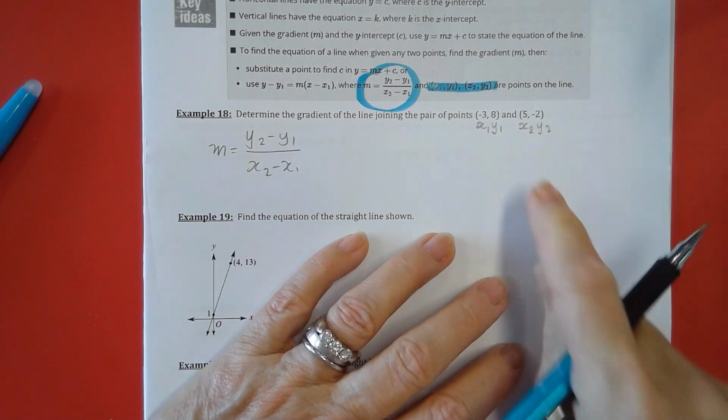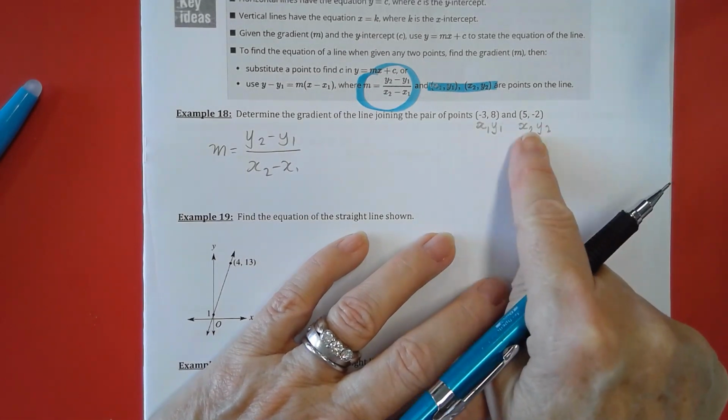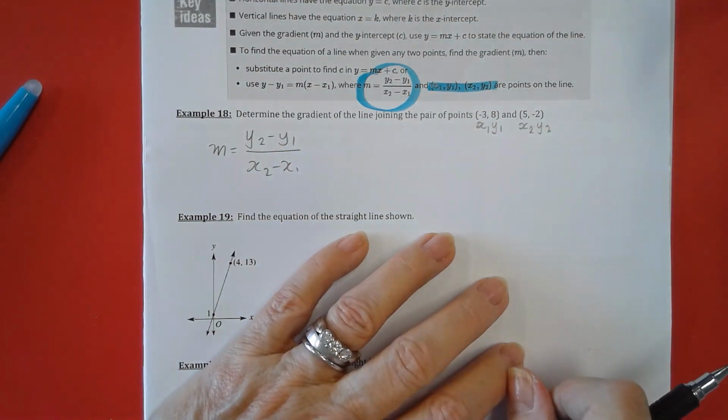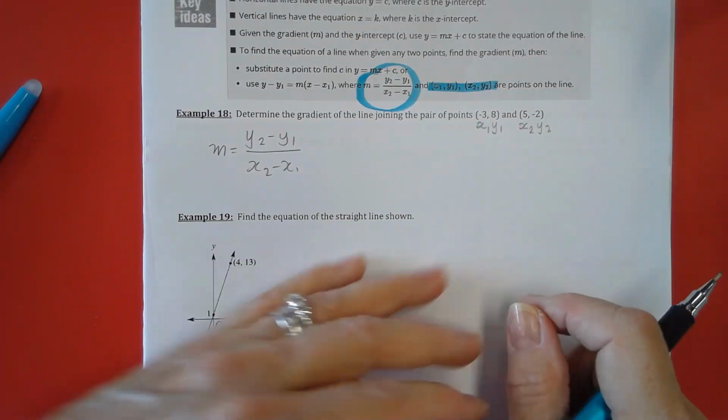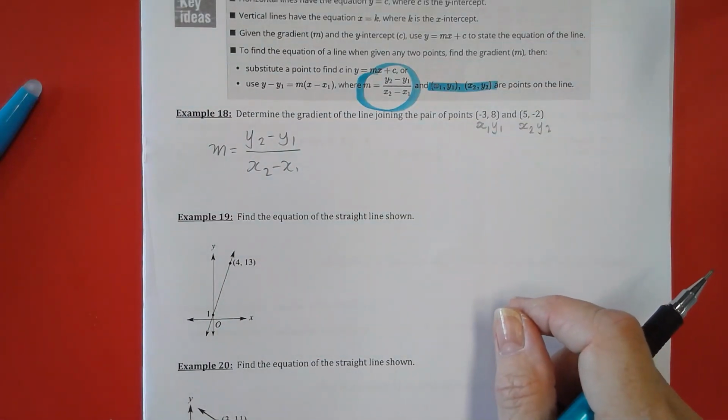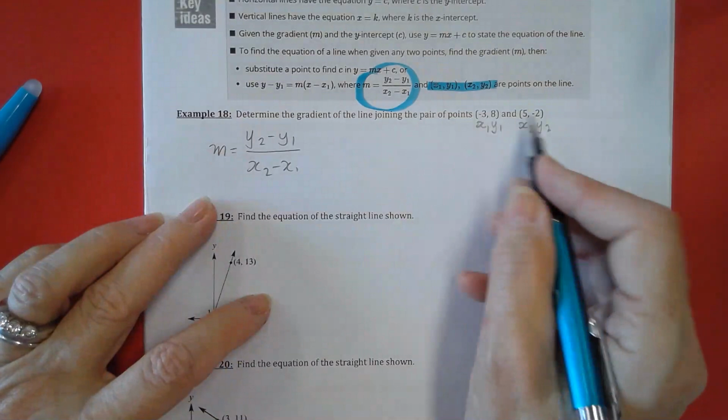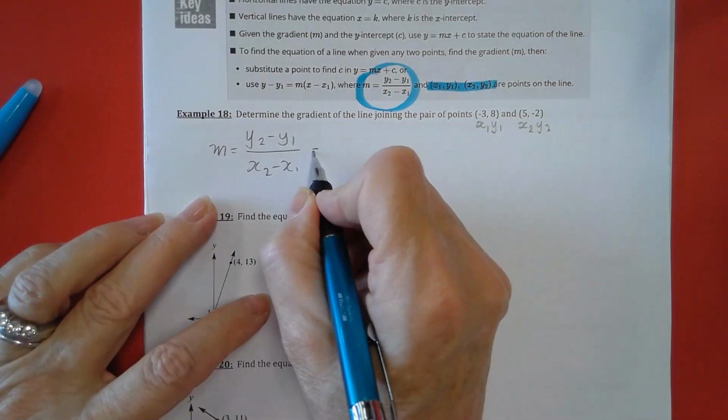Now, if you stuff up and you make that x2, y2 and this x1, y1, it doesn't matter. You'll get the same answer. So it doesn't matter which one's which, but it's point 1 and point 2. And now I'm going to substitute those four values into this formula.